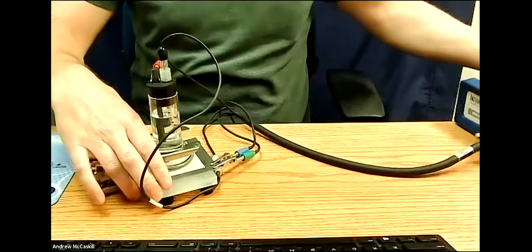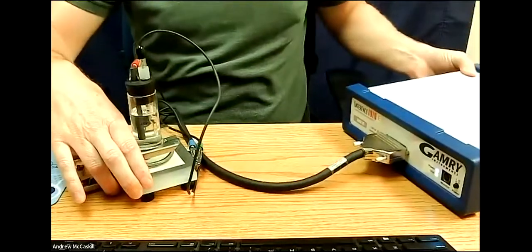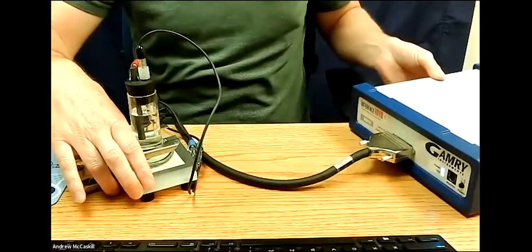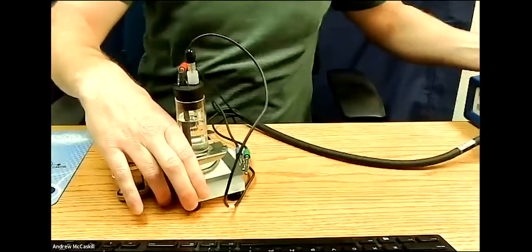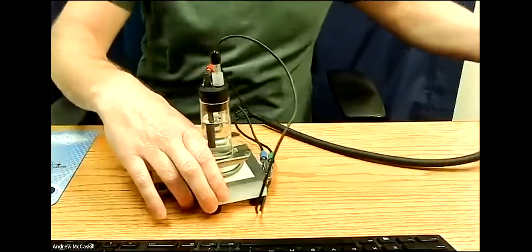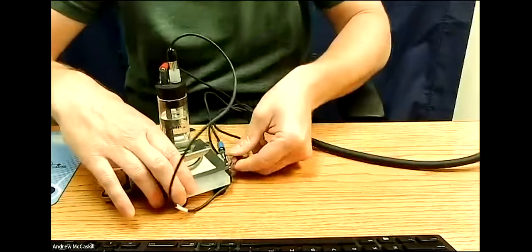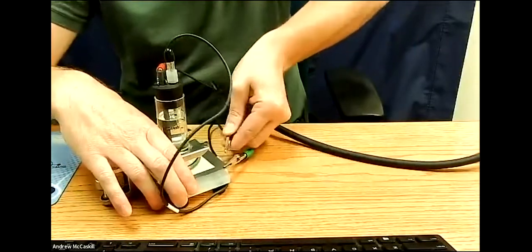Let's make sure nothing moves here. I have one of the Gamry Interface 1010 potentiostats that I'm going to use for this measurement. Move that to the side. And that's the basic setup here of the cell.